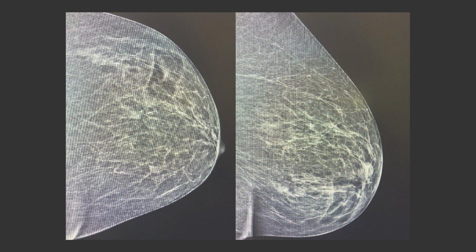Here are two more mammogram images just showing a reflector within the breast. In the left image, you can see it centrally within the breast. And then on the image on the right, it's lower in the breast.